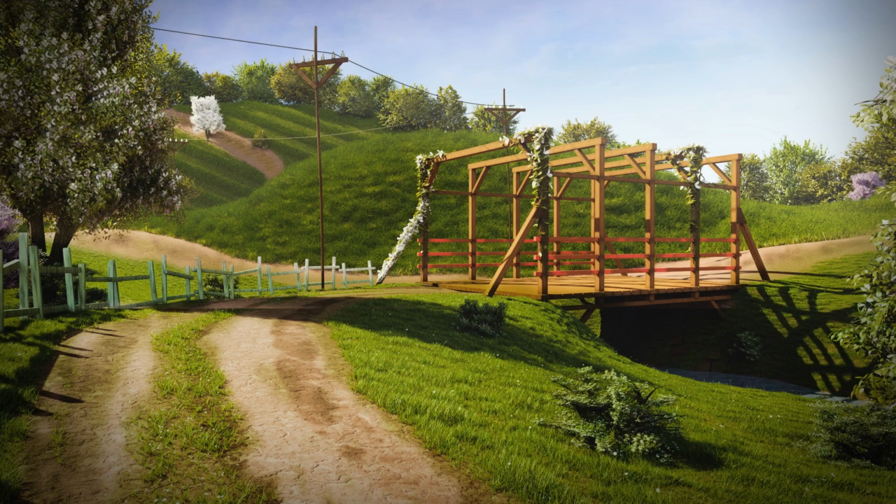Hello and welcome to part 6 of creating outdoor scene with Blender 2.8. So in this part we are going to create some flowers on some parts of the bridge and create our first grass in the scene. So yeah, let's move on.